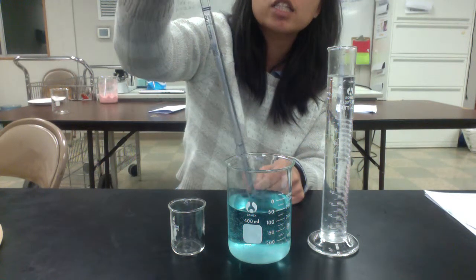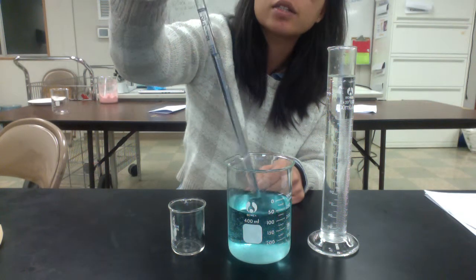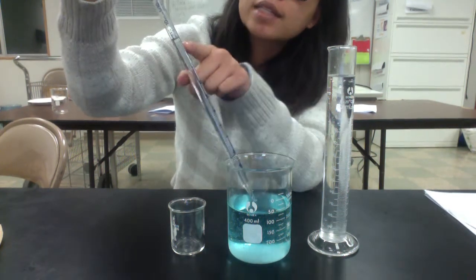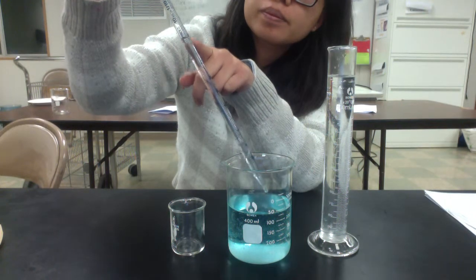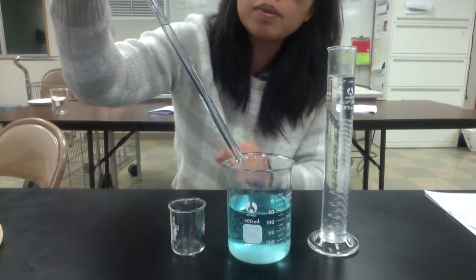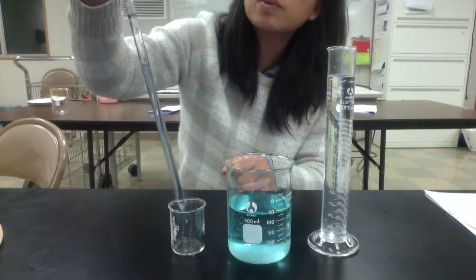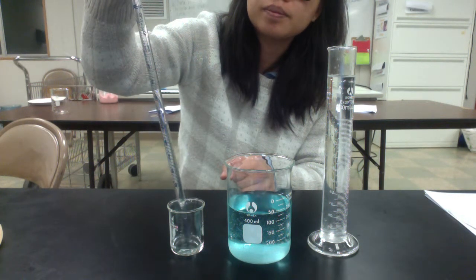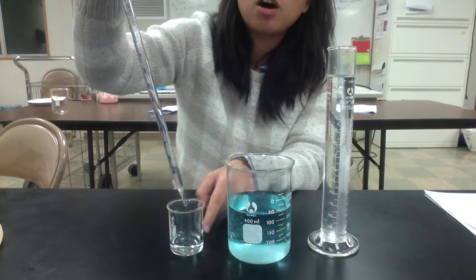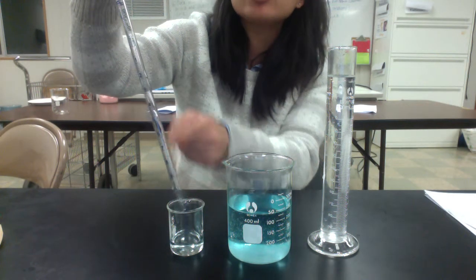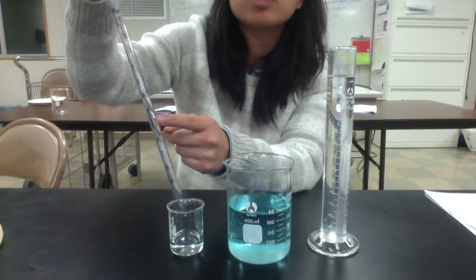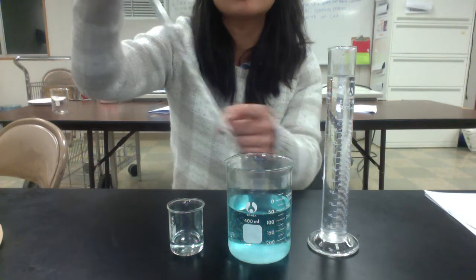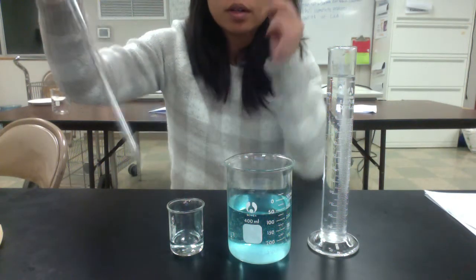If you want to transfer 20 milliliters, you're just going to suck up until it hits the 0 line. Make sure there are no air bubbles. And then to eject the liquid, there's a button on the side. Just press that button, and it's going to eject all of your liquid down. These tubes are for 10 milliliters at a time, so you're going to need to do this twice to transfer 20 milliliters total over.